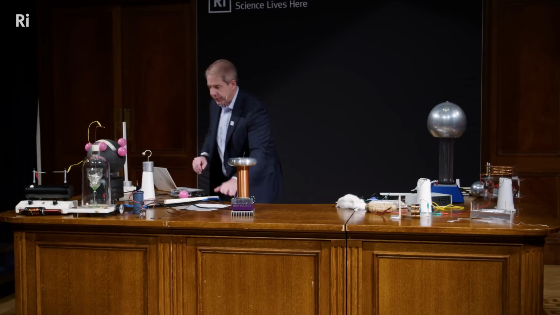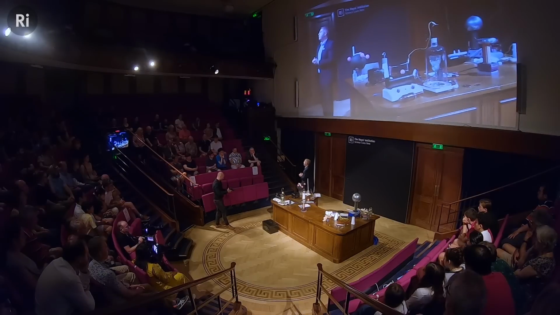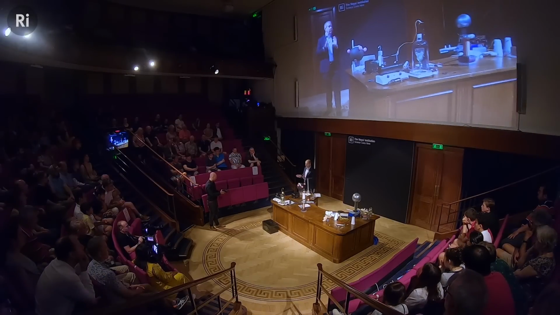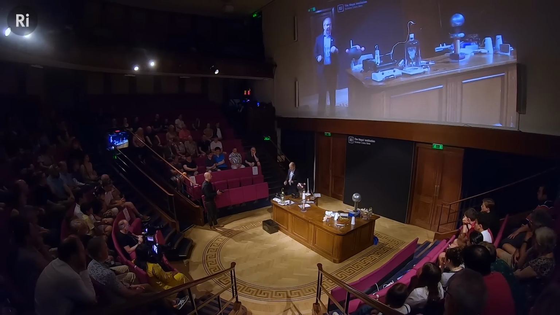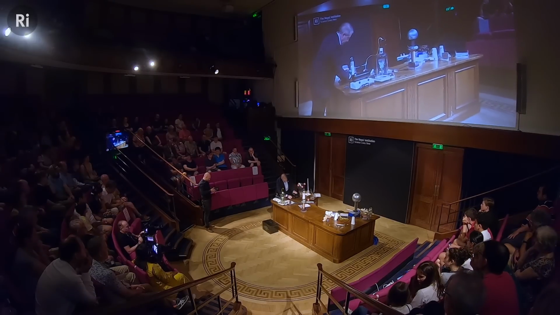Okay, so just for safety reasons, I want to check everything. This is a point, if you have any issues with ozone, should be fine, but we will be generating a lot of ozone with this and the other final demonstrations.